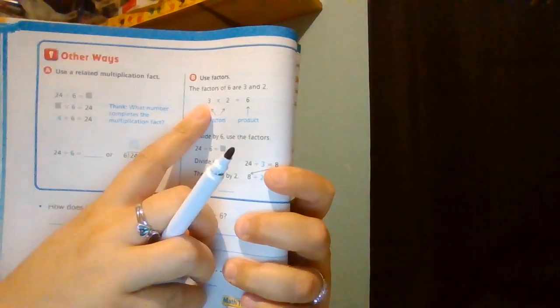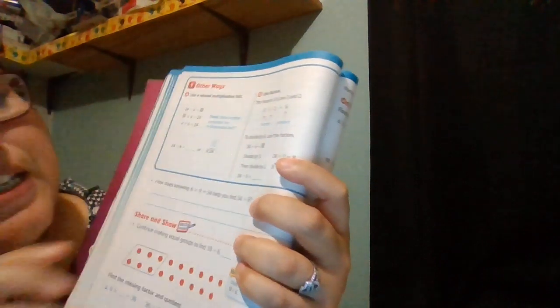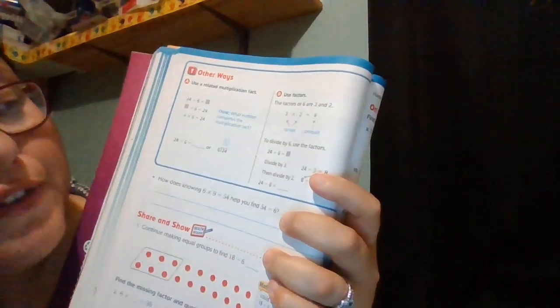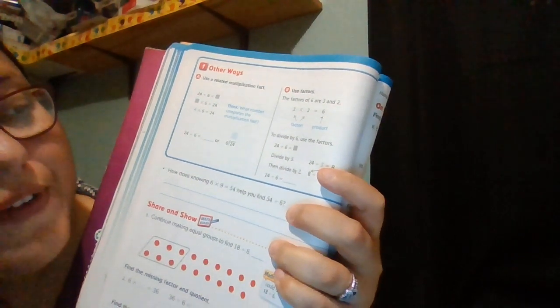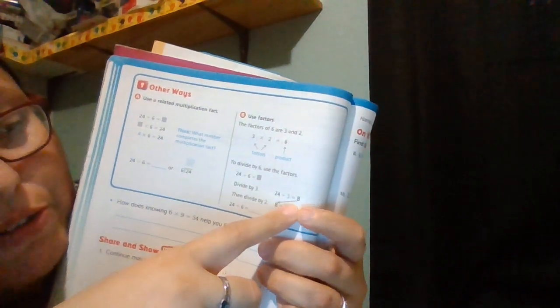Now, look at letter B. We use factors. The factors of 6 are 3 and 2. Here are the factors: 3 times 2 equals 6. To divide by 6, use the factors. 24 divided by 6. Divide by 3: 24 divided by 3 equals 8.